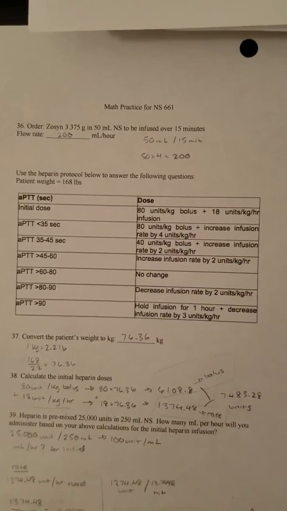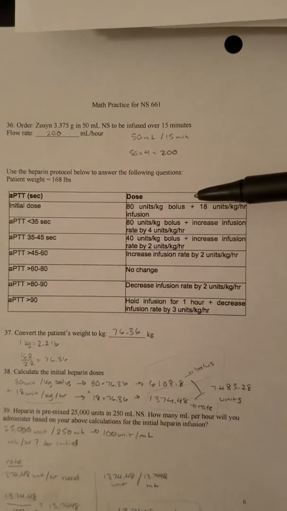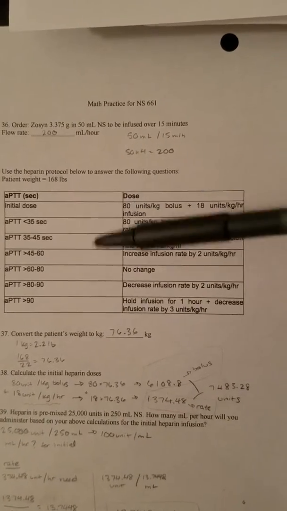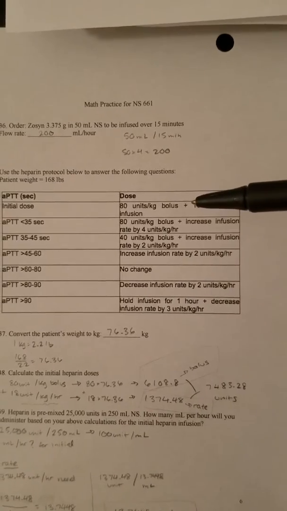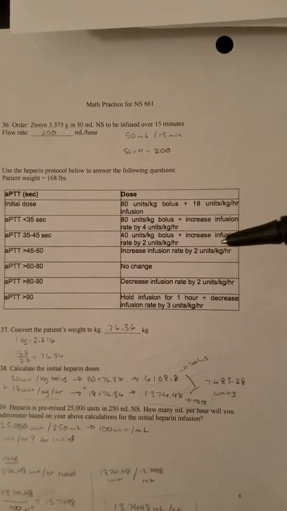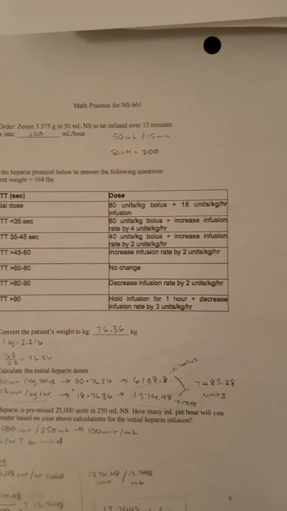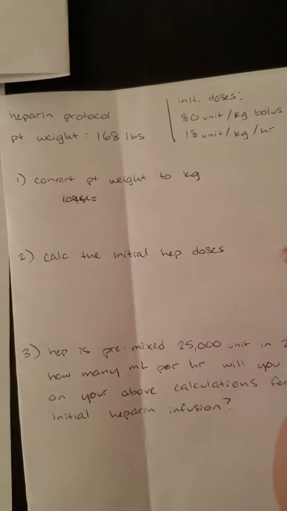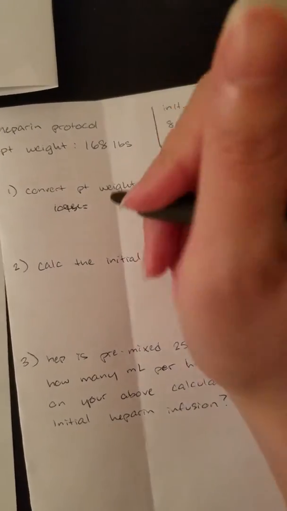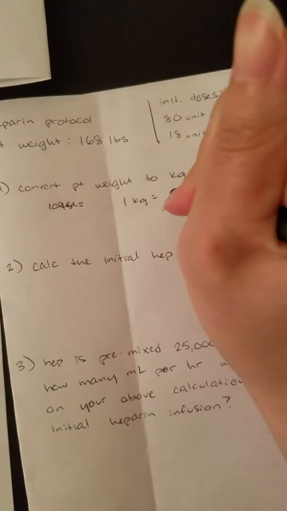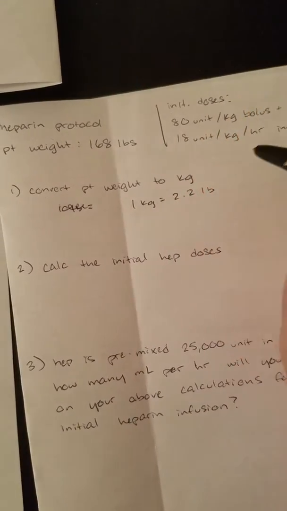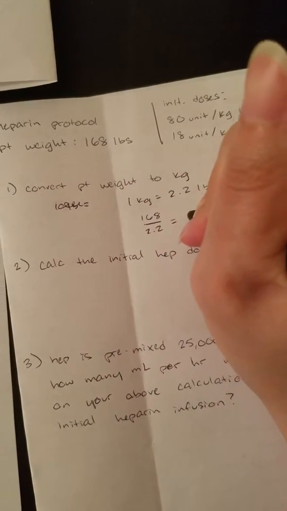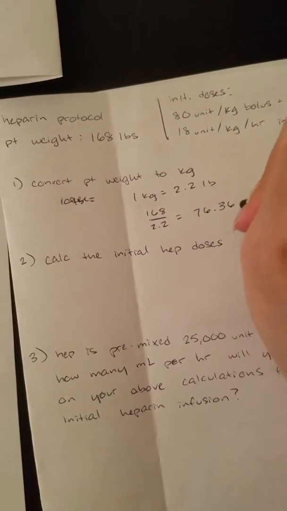Heparin sliding scale question. It gives you the initial dose, which comes with a bolus and an infusion, and then based on the labs you draw, whatever your APTT is, you adjust the infusion rate and possibly give a bolus accordingly. So the first part is calculating the patient's weight in kilograms. The patient weighs 168 pounds, and 1 kilogram equals 2.2 pounds, which means 168 over 2.2 equals 76.36 kilograms.